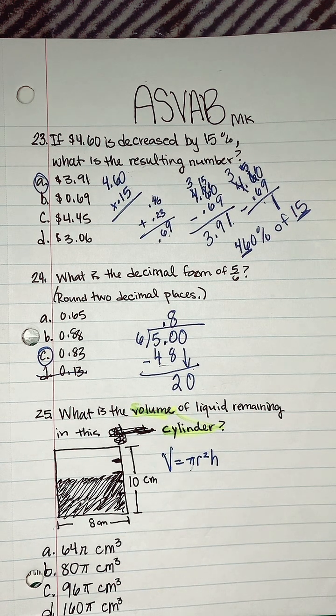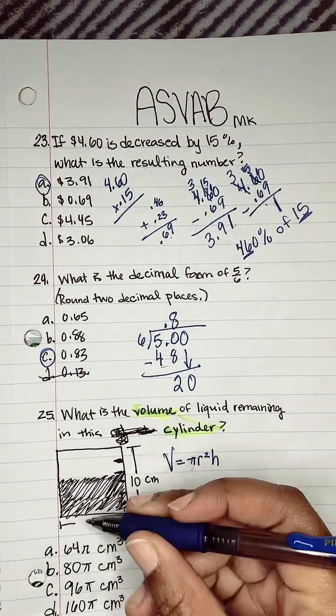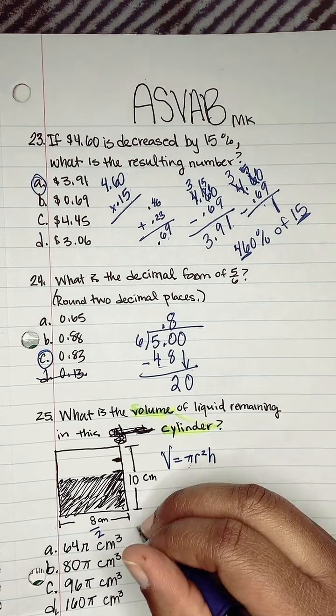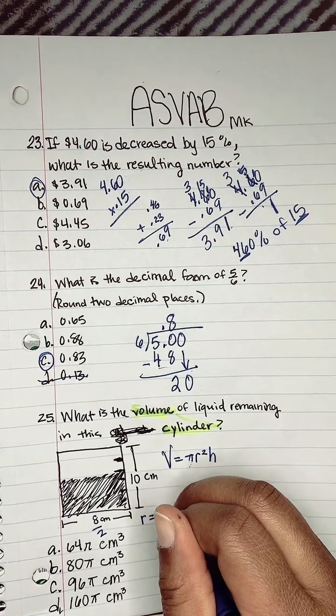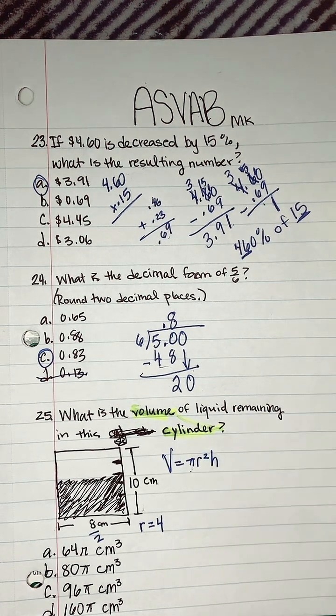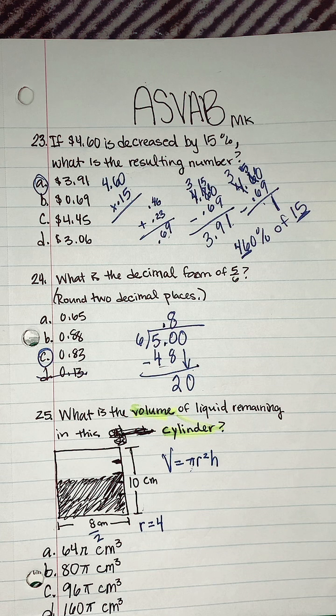Okay, divide by 2. Beautiful. Yes. So we take our diameter and we divide it by 2. So our radius is going to be 4. Now we have a height of 10.